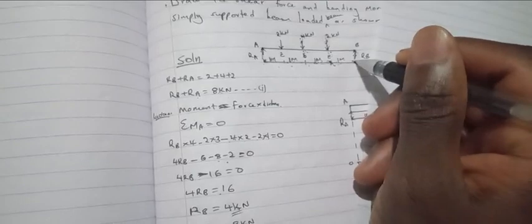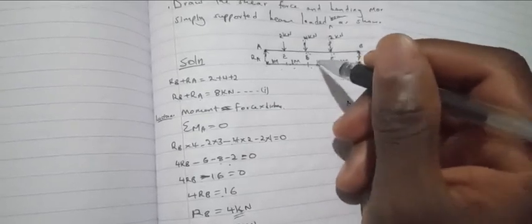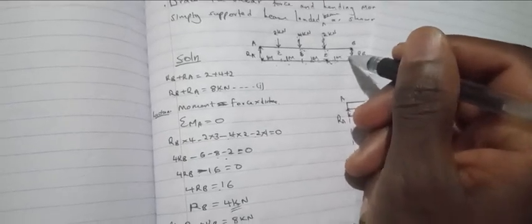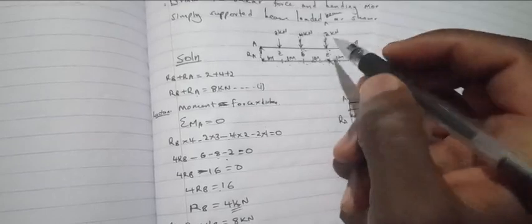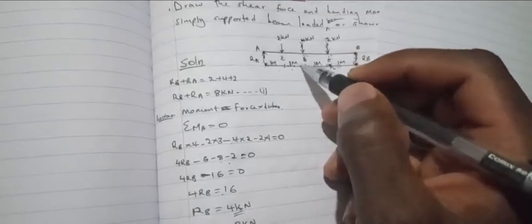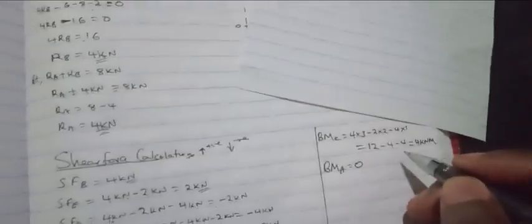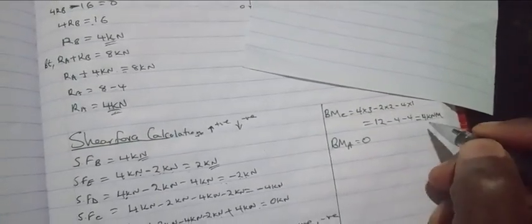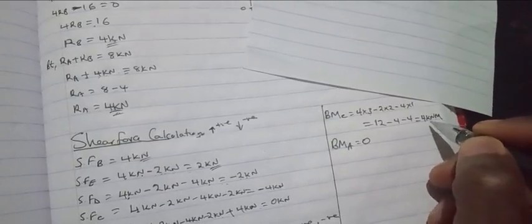It is 4 times 1, 2, 3, so 4 multiplied by 3 up to here, minus 2 multiplied by 2, the distance, minus 4 times 1. So what will be our bending moment at C? It is 4 kilonewton meter.